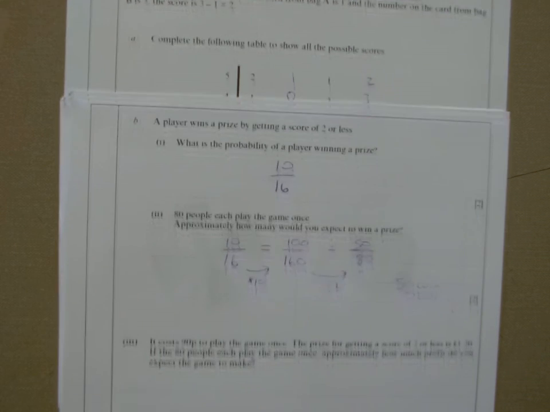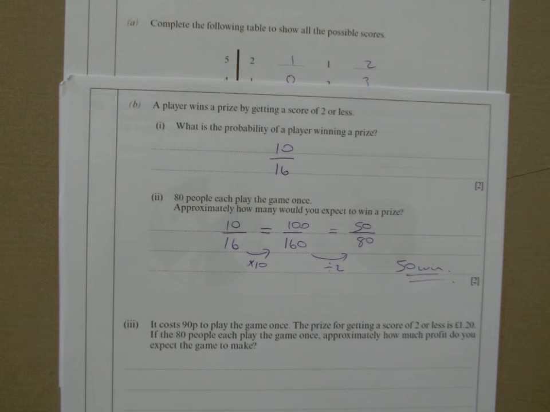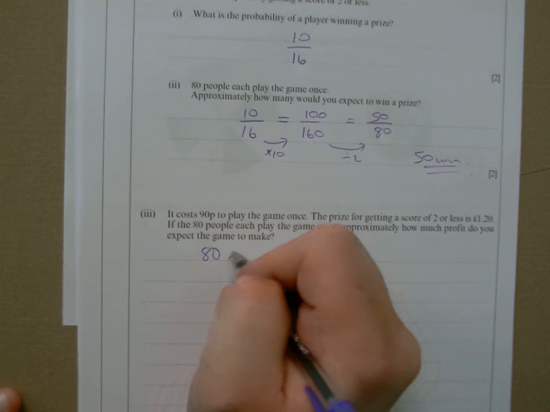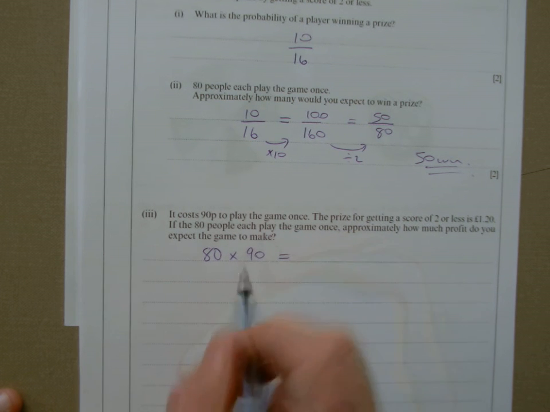So it says then in part 3, it costs 90 pence to play the game once. The prize for getting a score of 2 or less is £1.20. If the 80 people play the game once, how much profit will they make? Well, if 80 people play, then they each pay in 90 pence. So you can work that out, right?